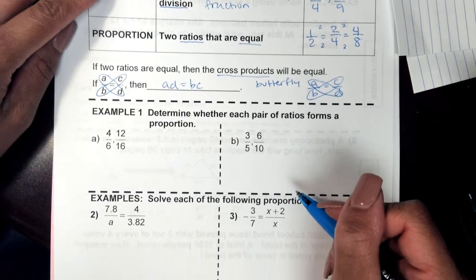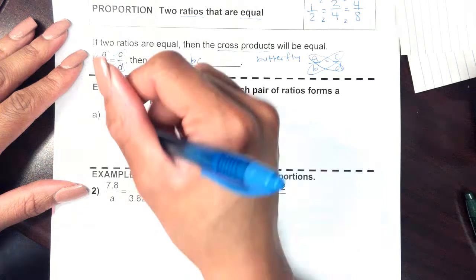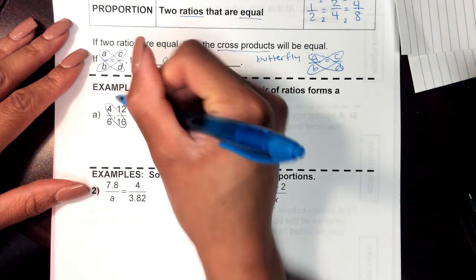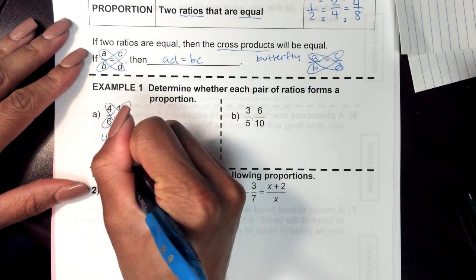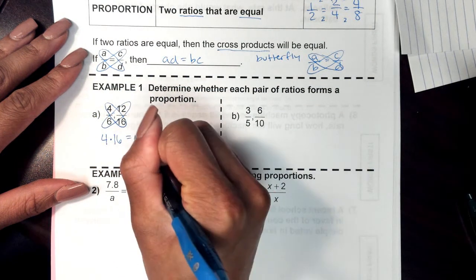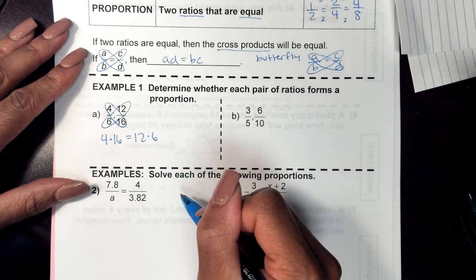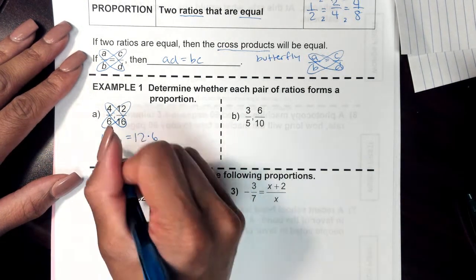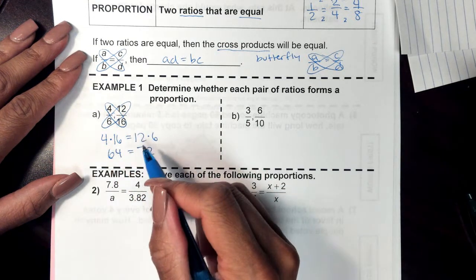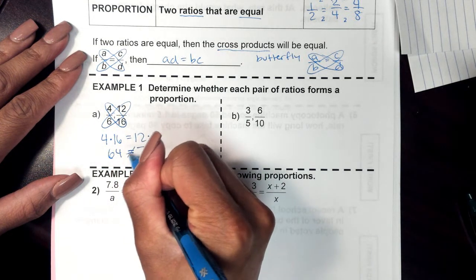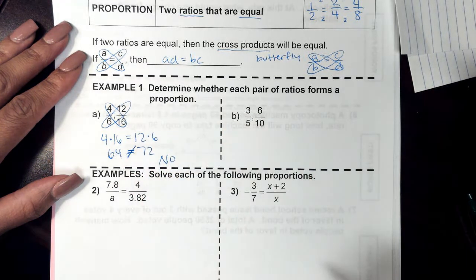Alright, example 1 says determine whether each pair of ratios forms a proportion. So I'm going to cross multiply. On one side I have 4 times 16 equal to 12 times 6. So that's what cross multiplication does. So I have 64 equal to 72. But 64 does not equal 72. Not equal, so no, this is not a proportion.